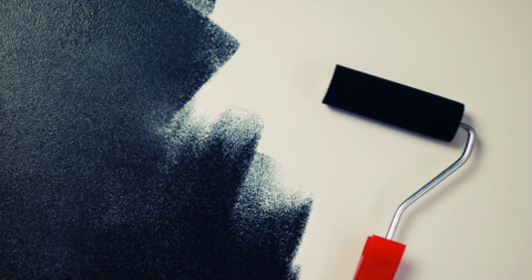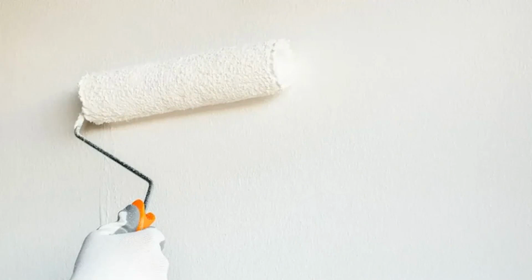Today we are tackling a common painting problem, paint streaks and drips. We've all been there, right? You're excited about your fresh coat of paint, but then you see those pesky streaks and drips ruining your masterpiece. Don't worry, I'm here to help you eliminate and prevent those paint imperfections.